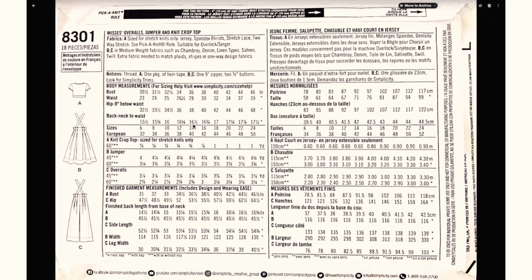So again, once you've found your sizes for this pattern, you'll find your highest size and look to see how much fabric you need for that size. And again, the overalls give you the same. The overalls are here. For the type and width of fabric you have, it tells you how much fabric yardage you will actually need to buy in order to complete this.